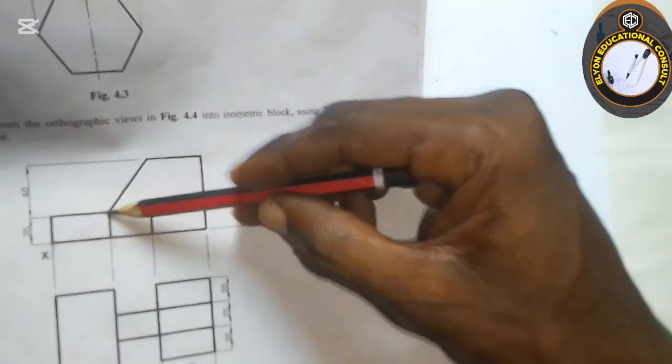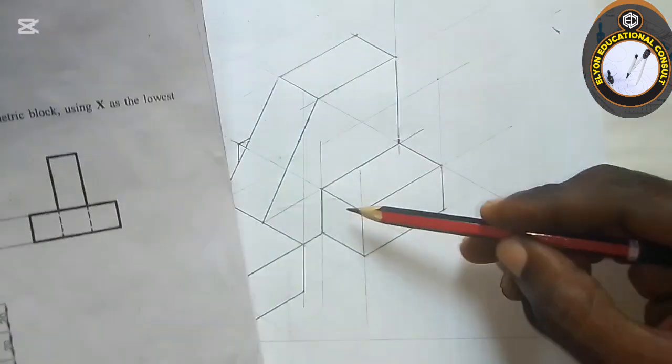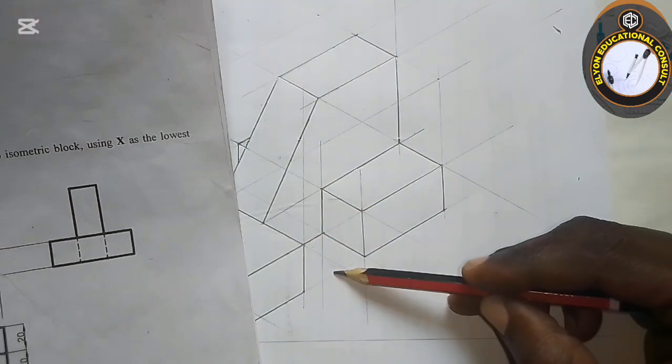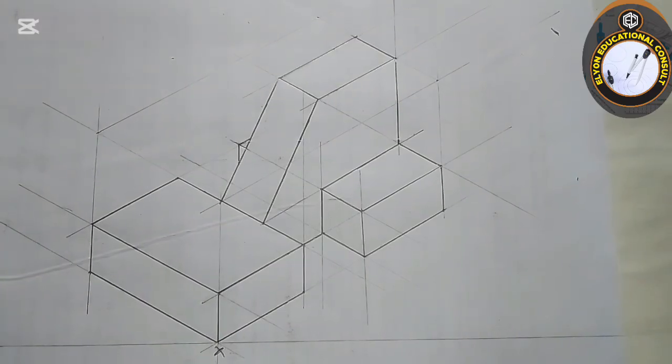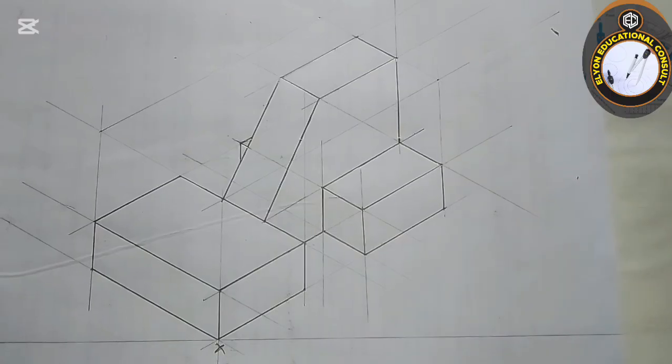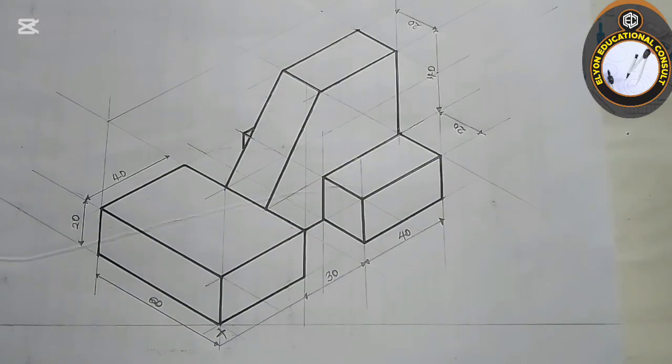No, but this place is open, so it's this part and not this one here. Okay, it's this part. Now I hope this is clear. So you can just put in your dimension, and if you like, just stick it out properly. So this is the final outlook of the figure with the dimension rightfully placed.